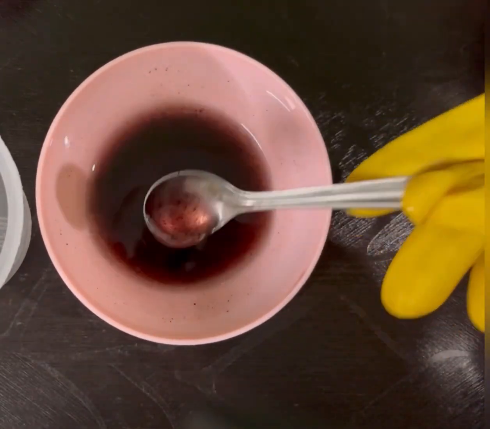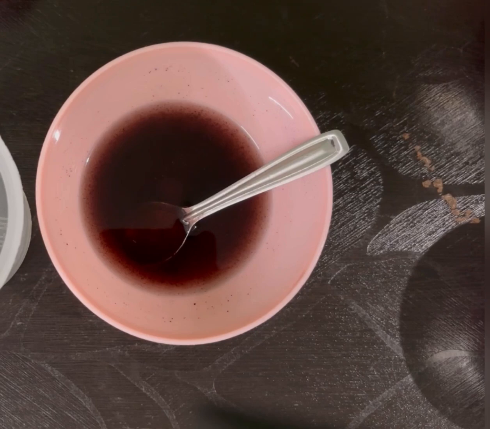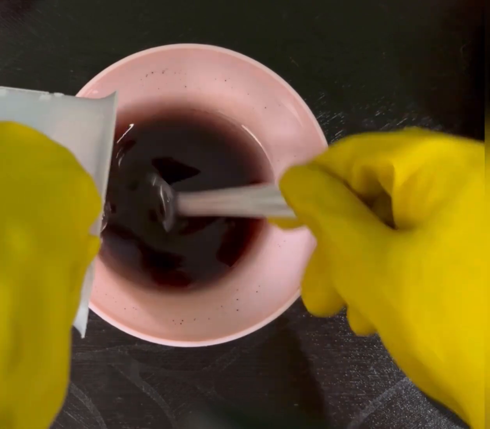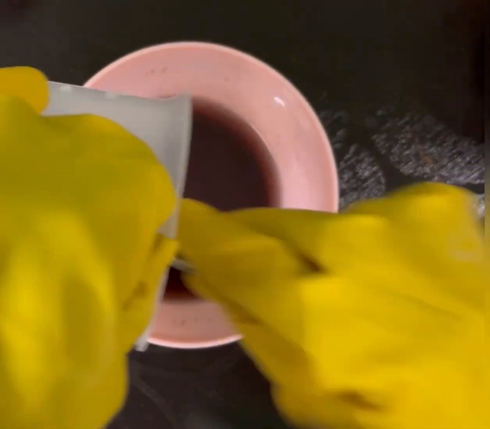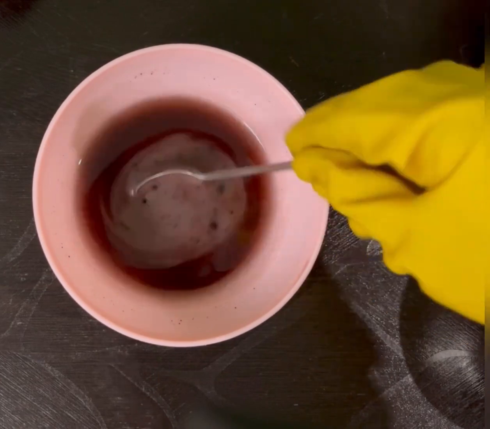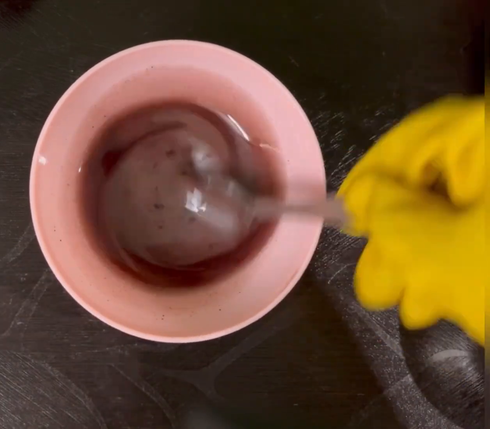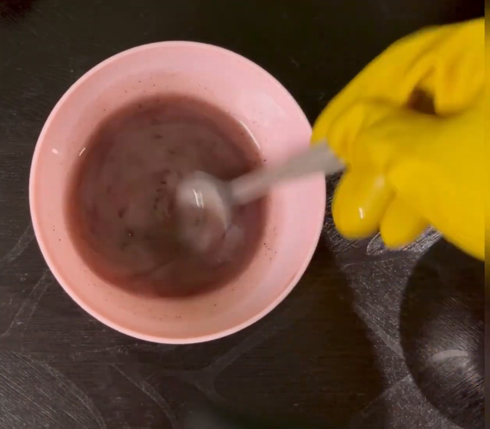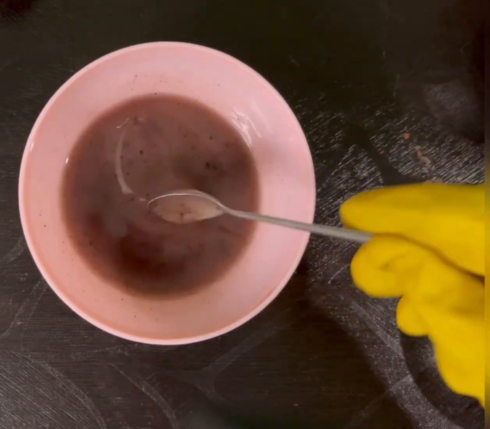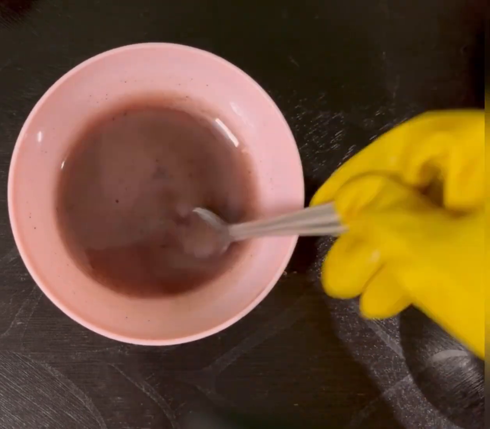The herbal powder got deposited at the bottom, so I'm mixing it, and now I'm going to add the lye solution little by little. Don't add the entire lye solution to the oil at once. Add it little by little and keep stirring. This is the time when the saponification reaction takes place. Mix well. Before you use the electric blender, you have to mix thoroughly with a spoon or spatula.